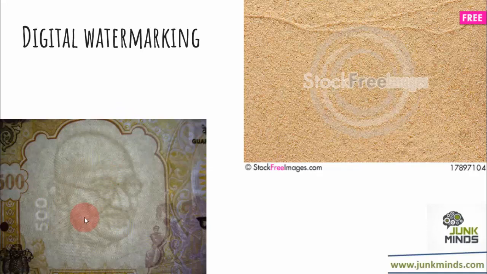This is done on the user side. The image is analyzed for the watermark and, if found, the information in the watermark is used to verify whether this is a valid copy or not.